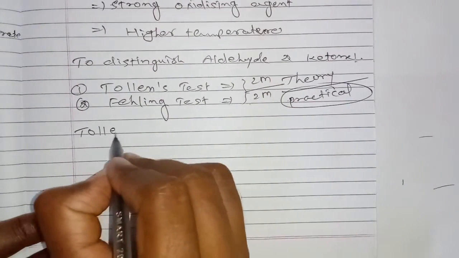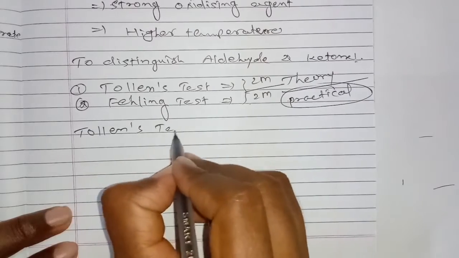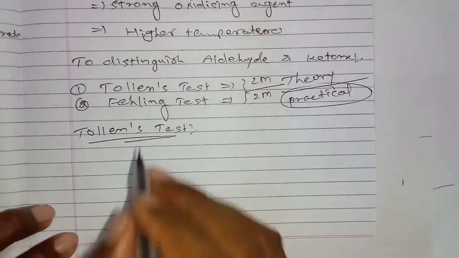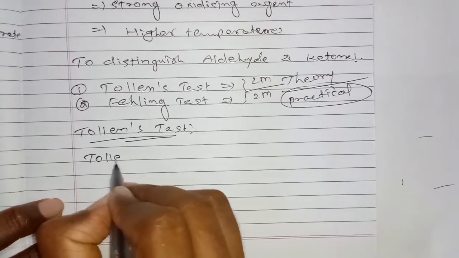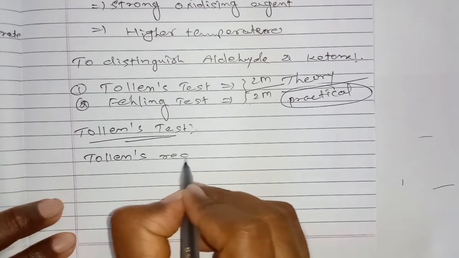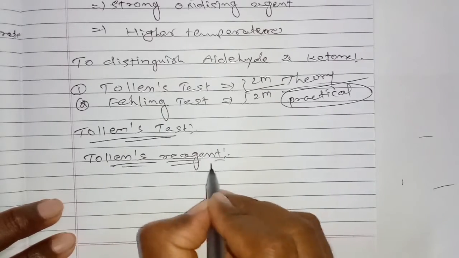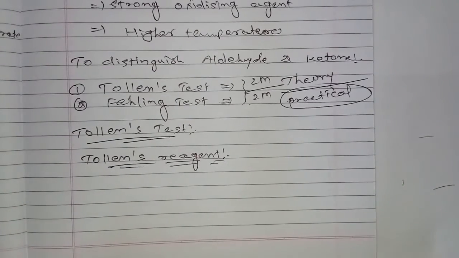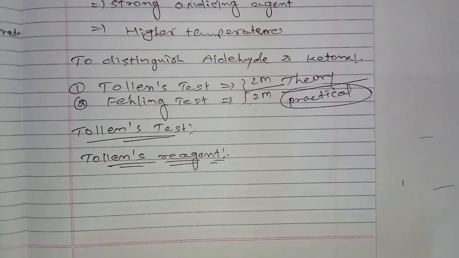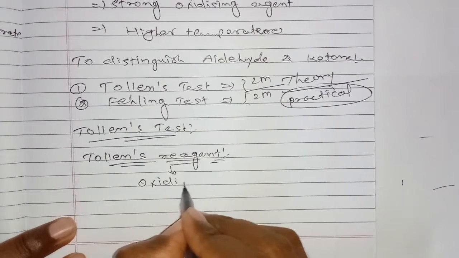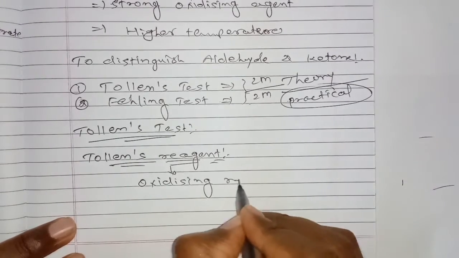For the Tollen test, the Tollen reagent acts as an oxidizing reagent.